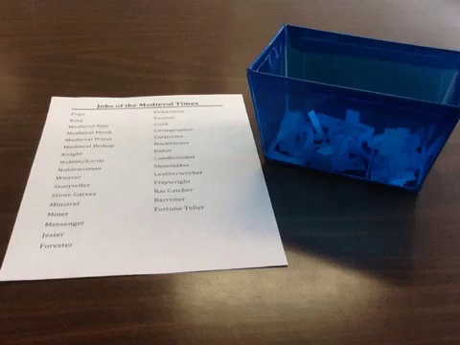Now it's time to pick your job of the Middle Ages. There's a list of 31 here in front of you. I've cut that list up into 31 strips, and it should cover everybody that's in this class. All these little strips are in this little blue container. The substitute now will be walking around and letting everyone have an opportunity to draw a slip out.